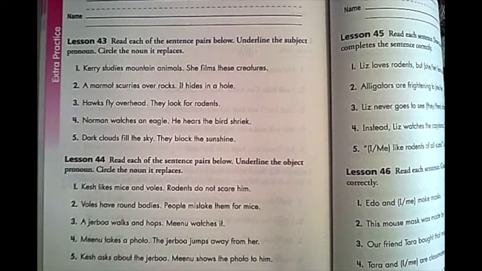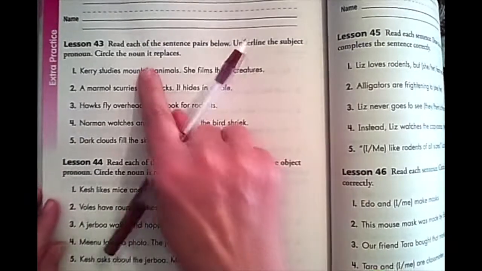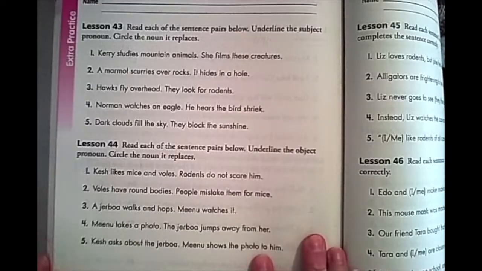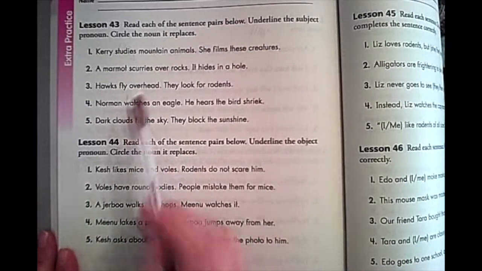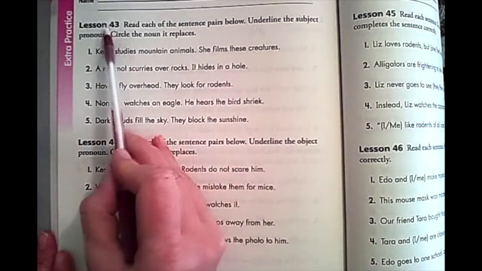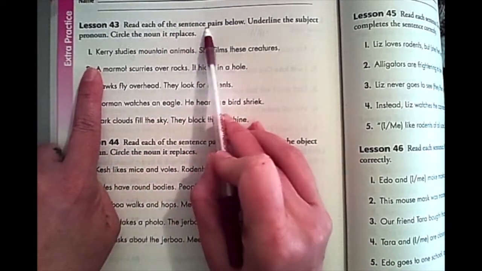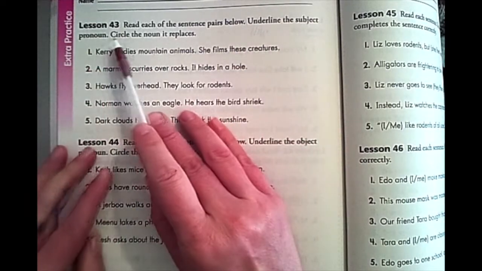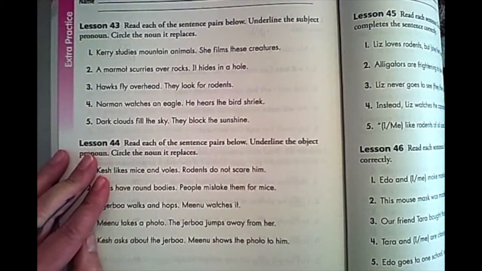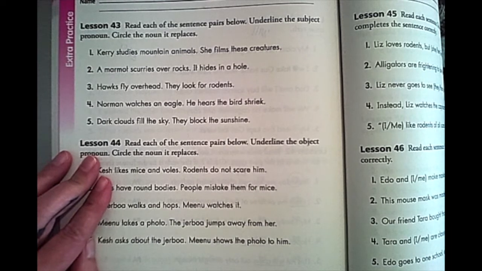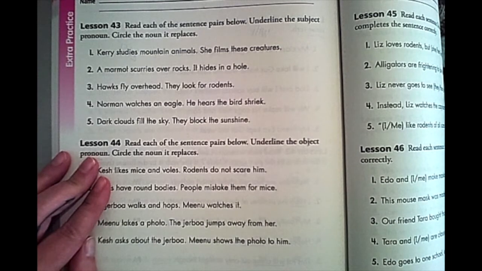Okay, your homework assignment to do is to do page 210. You are going to do this page. This is a review of the 2 lessons we just did. Lesson 43 and 44. We're going to do the first one. It says read each sentence pairs below. Underline the subject pronoun and circle the noun it replaces, just like we did in our work today.